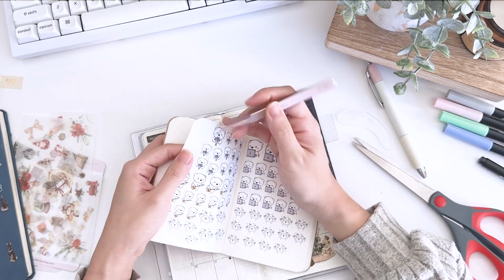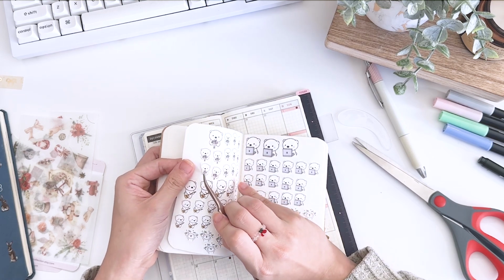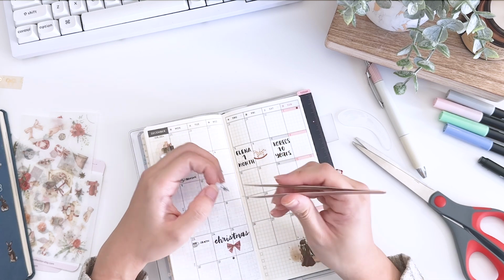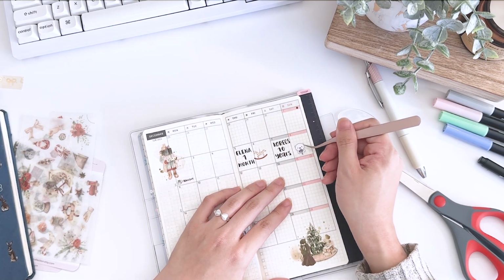And I also decided to use one of my own stickers here. It's Marshmallow the polar bear holding a bouquet of flowers, and it's one of my earlier designs. I'll leave a link to it in the description below if you guys are interested.